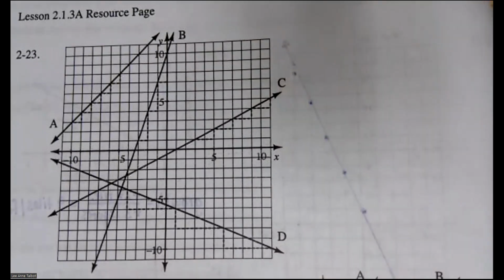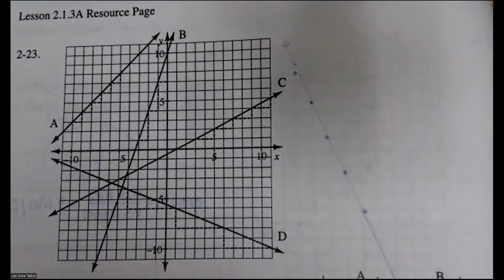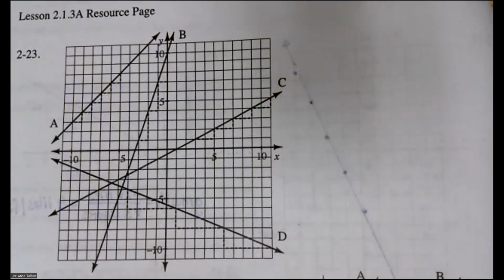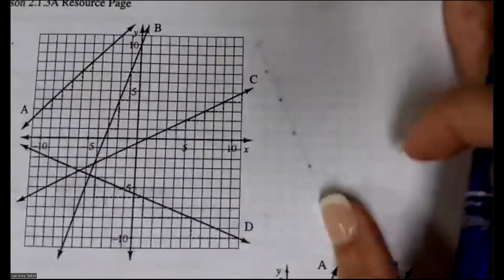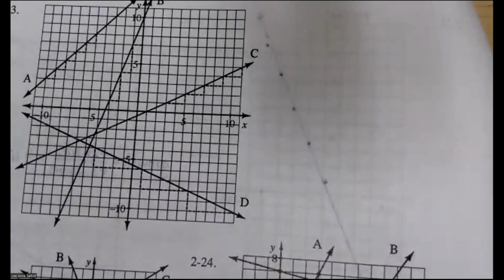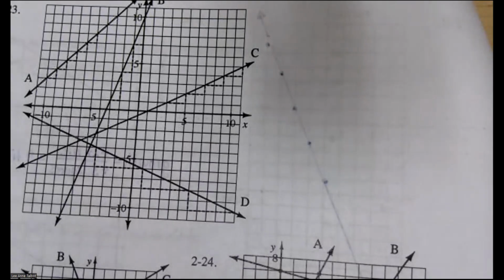And then get a colored pencil out. You just need one colored pencil today.